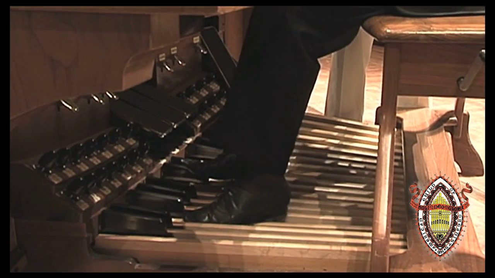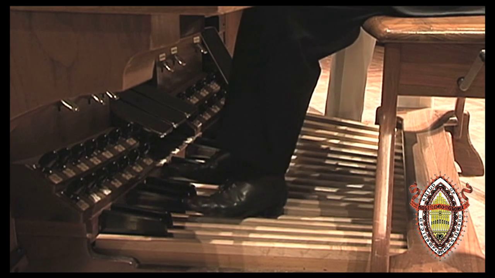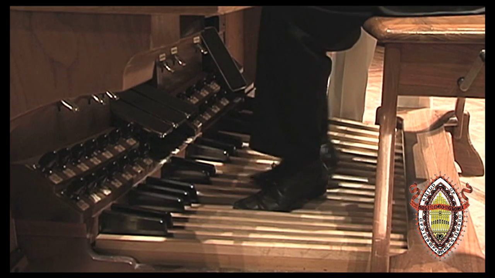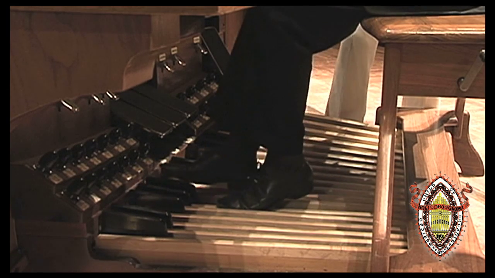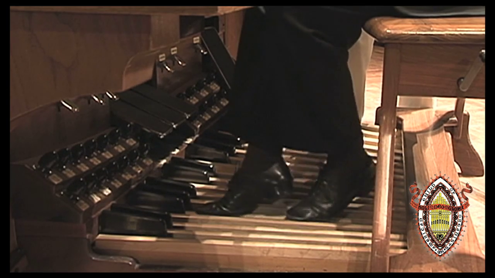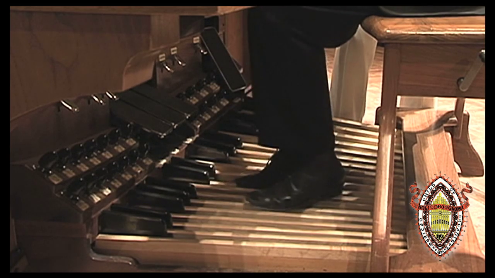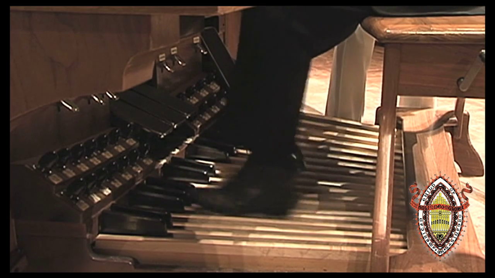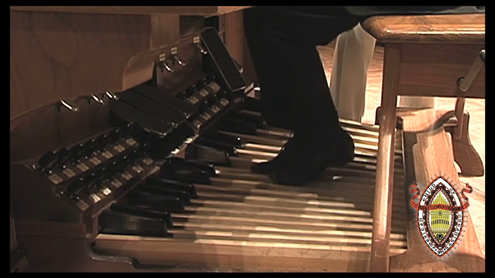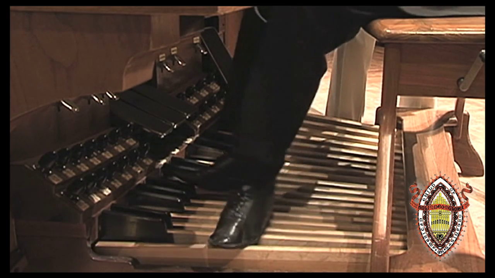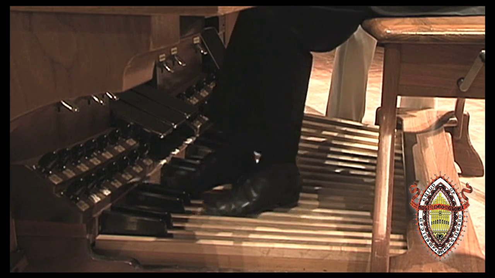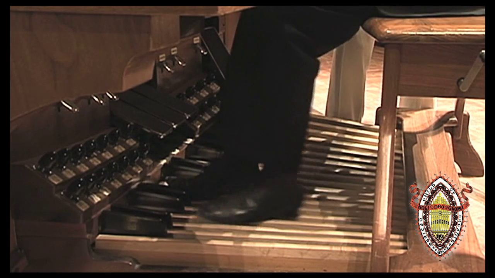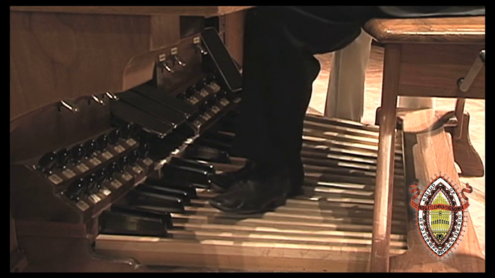Could you play the pedal only for a minute? Just the pedal there. Da-dee-da-dee-da. Let me play it from where the subject comes in. Where it comes in. Good. Okay, good. Okay, that's enough. Good, good.